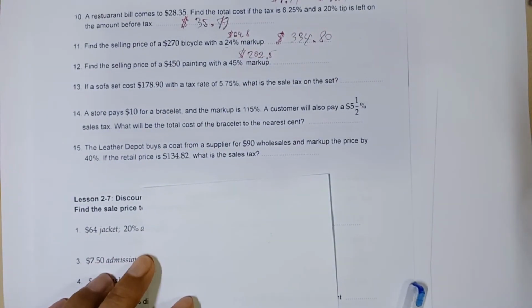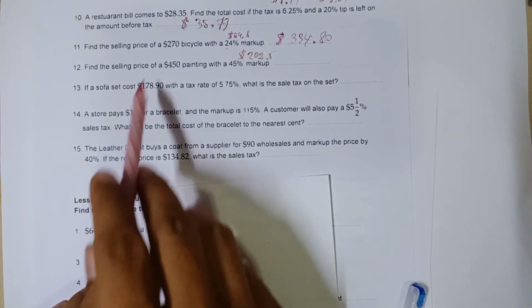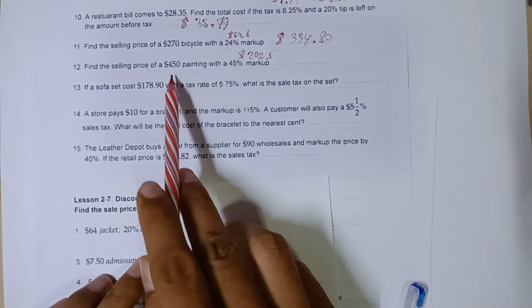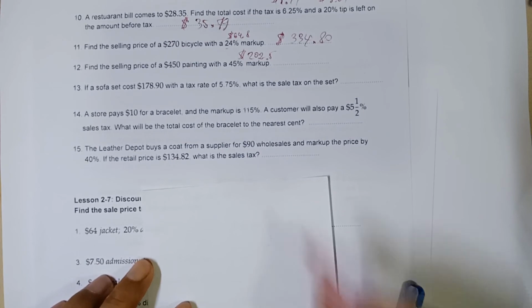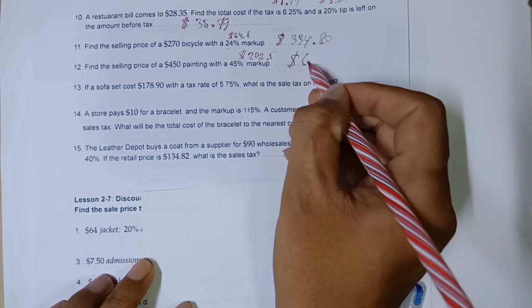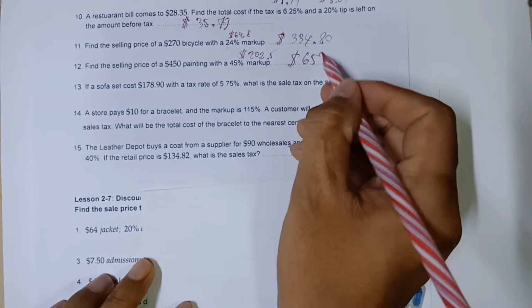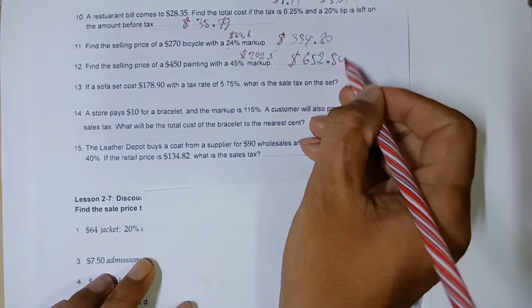That's for the markup price. Now to find the selling price, you plus this with 450, that will give you $652.50.